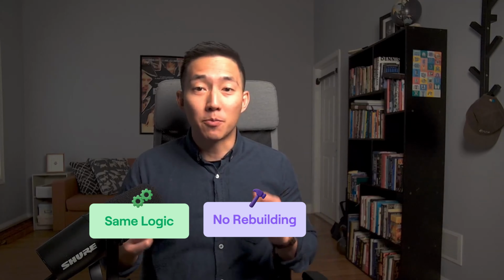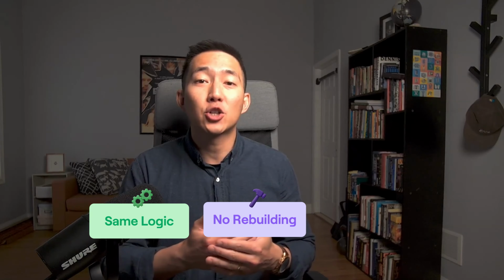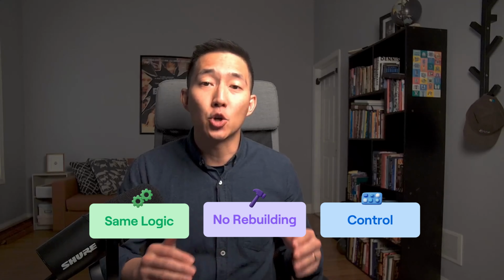And in this lesson, we're covering how to roll functions out across your entire team so everyone's running the same logic, nobody's rebuilding from scratch, and you can actually control what's happening in your workspace. So by the end of this lesson, you'll have a function library set up that your whole team can use.